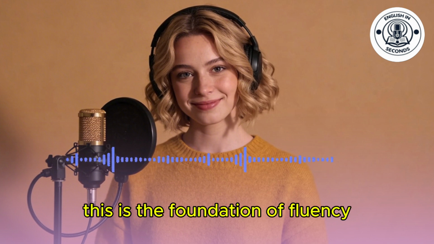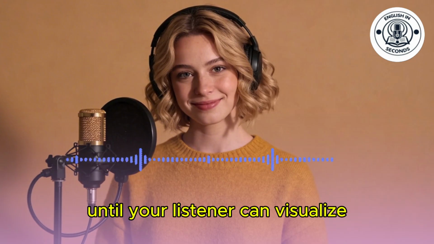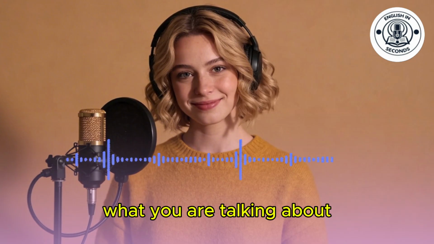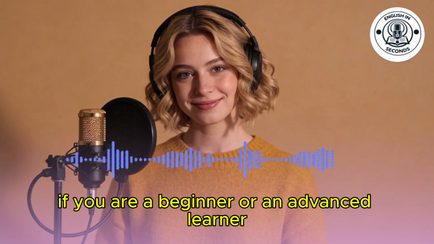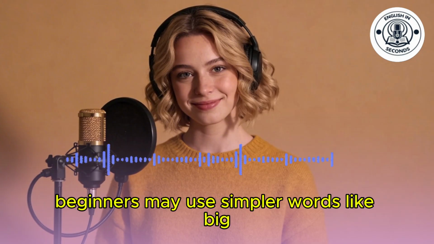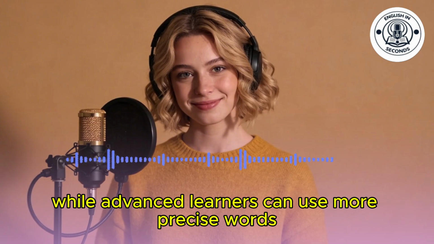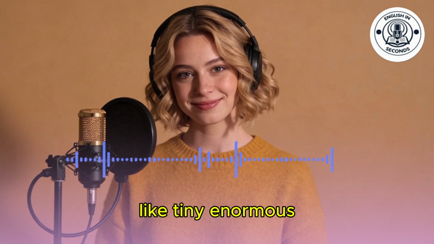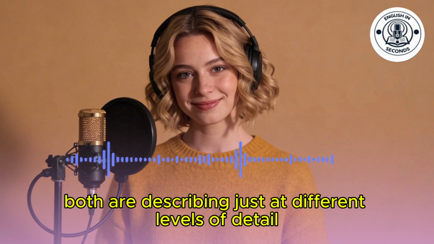This is the foundation of fluency, adding layer by layer of description until your listener can visualize what you are talking about in their imagination. It doesn't matter if you are a beginner or an advanced learner. The skill is the same. Beginners may use simpler words like big, small, red, or nice, while advanced learners can use more precise words like tiny, enormous, crimson, or comfortable. Both are describing, just at different levels of detail.